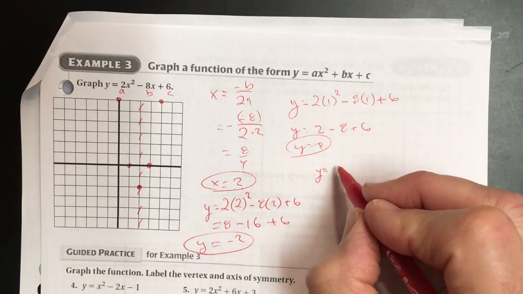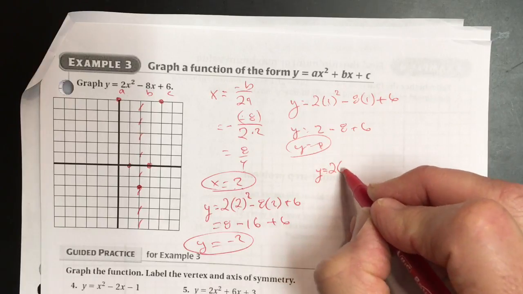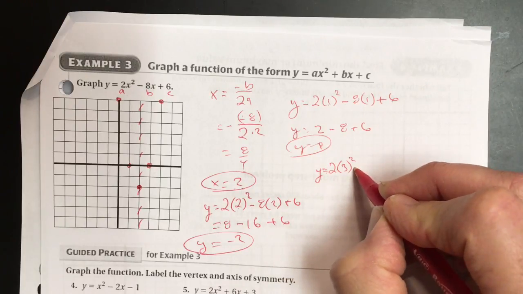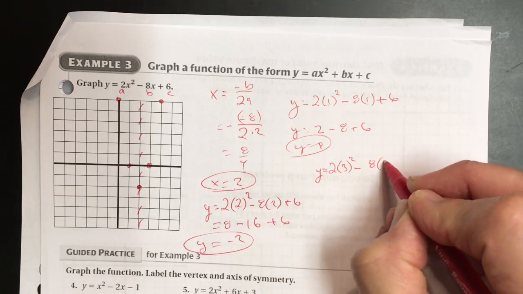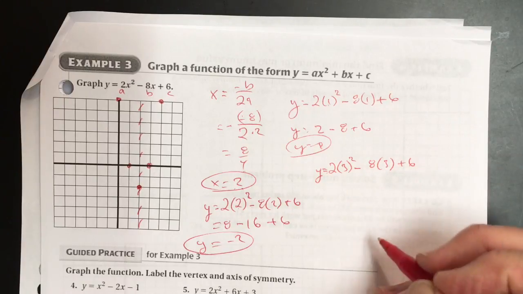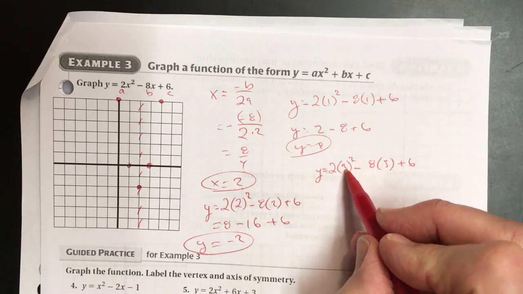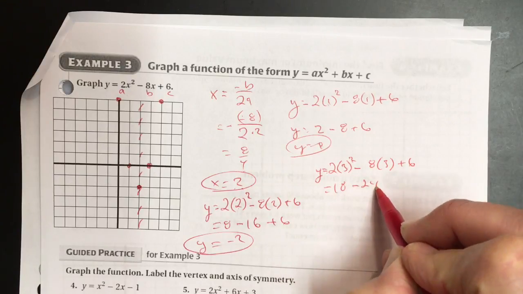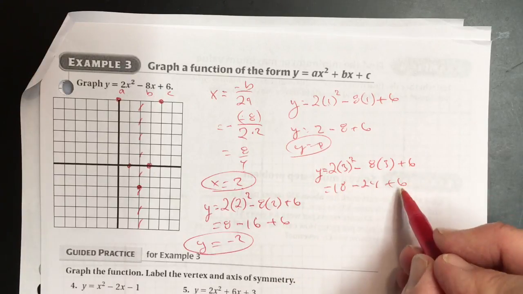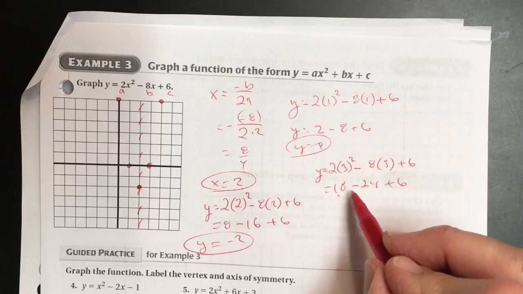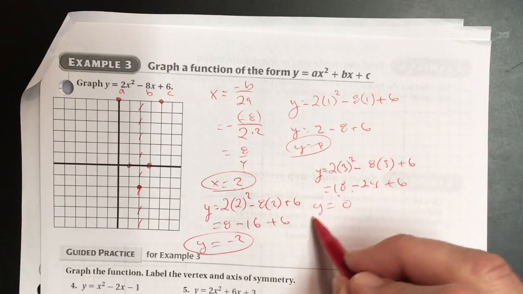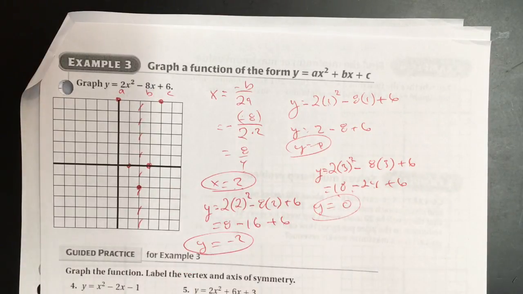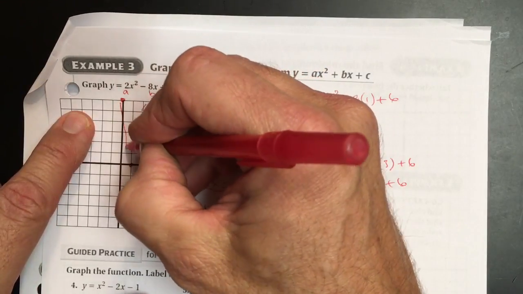Let me convince you. It's 3 squared minus 8 times 3 plus 6. We're trying to get 0 here. So 3 squared is 9. 9 times 2 is 18. This is 18 minus 24 plus 6. Well, 6 plus 18 is 24. 24 minus 24, yeah, 0. So that point worked. And the best you can do is just draw that.